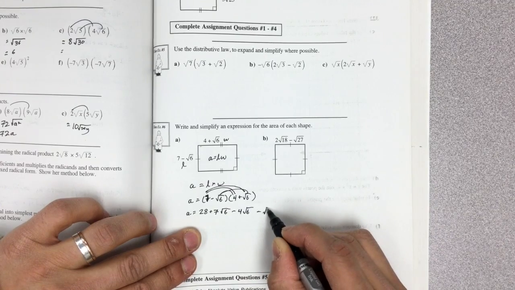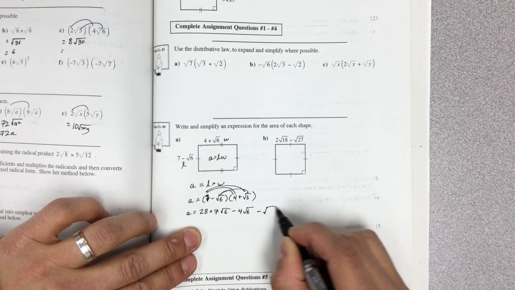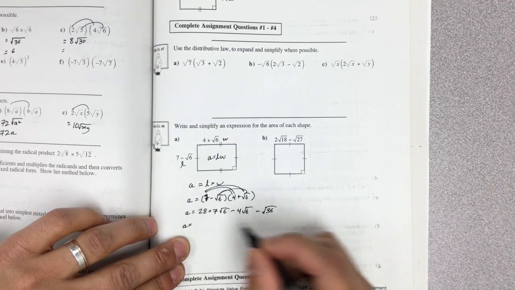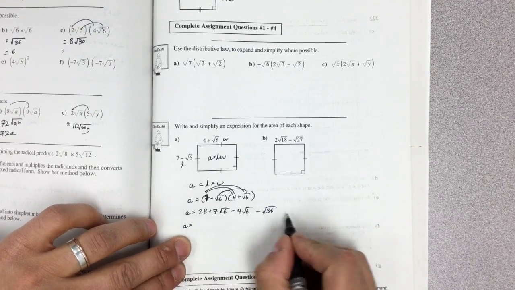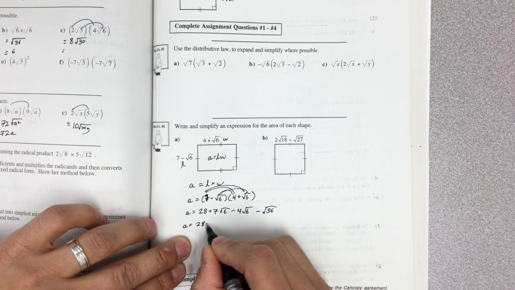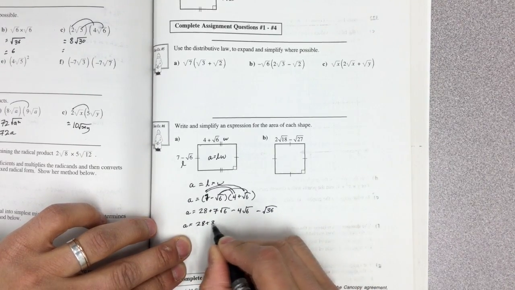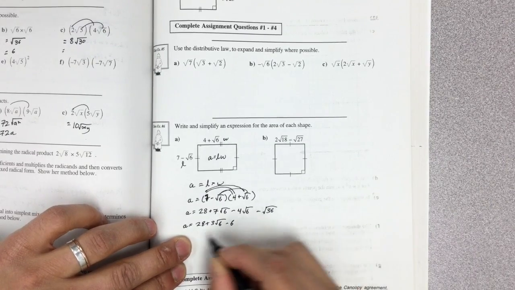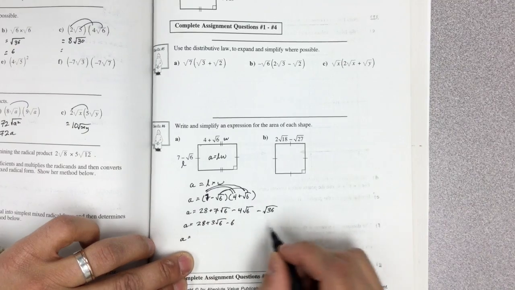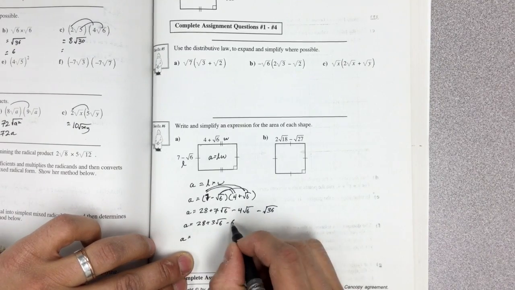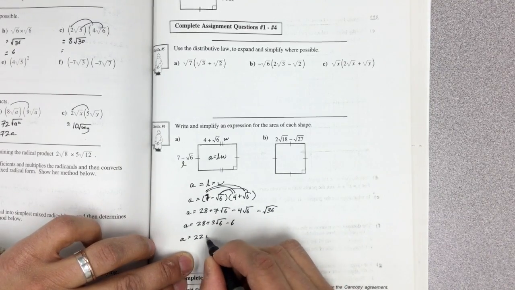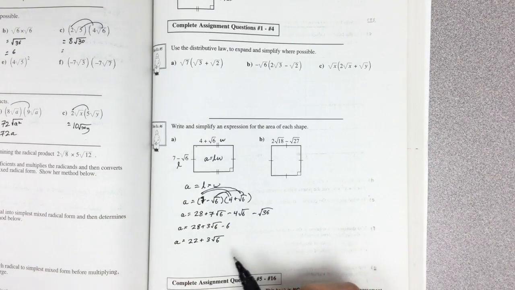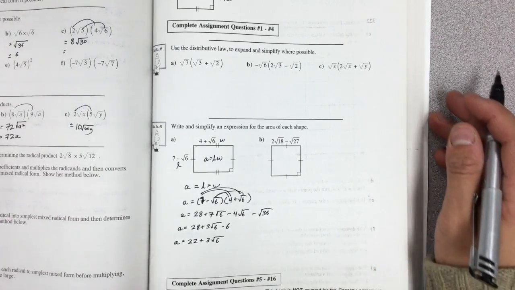Minus root 6 times root 6, which is the square root of 36. Now I can simplify by combining like terms. 28 plus 7 minus 4 is 3 root 6, minus the square root of 36, or 6. So my area is going to be 28 minus 6, which is 22, plus 3 root 6. This is an expression that can't be simplified anymore.